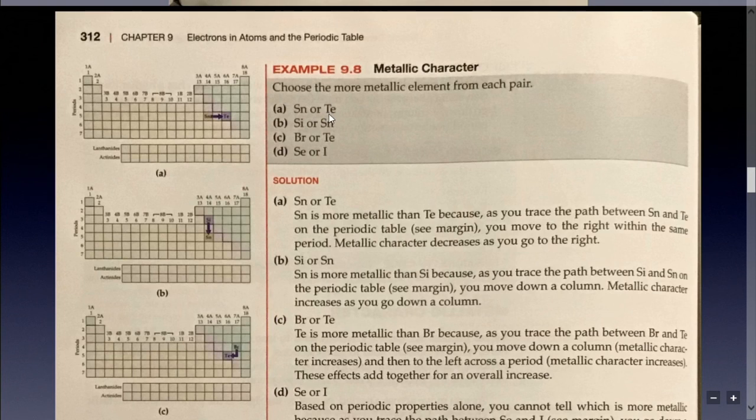Tin or tellurium? I'm getting delirious right now, it's getting late. Well, if tin is here and tellurium is here, I know that metallic character basically starts to drop off as you go to the right. You become less metallic. Eventually, you're going to be over here in the nonmetals. So I'm going to say that tin is the answer.